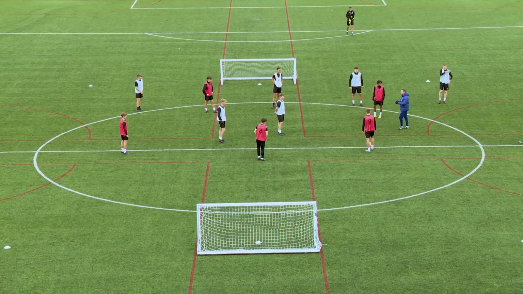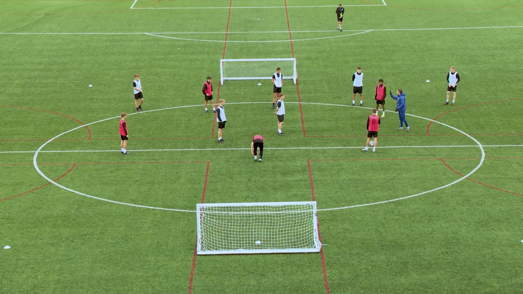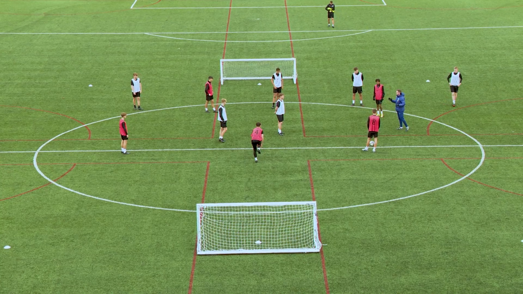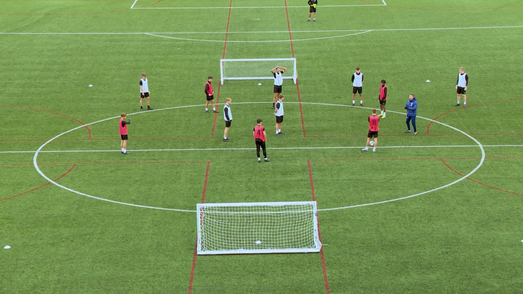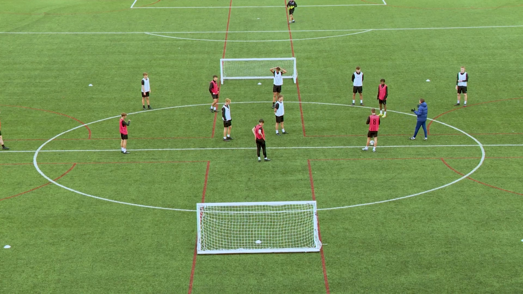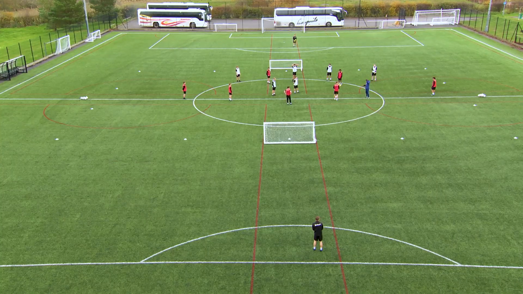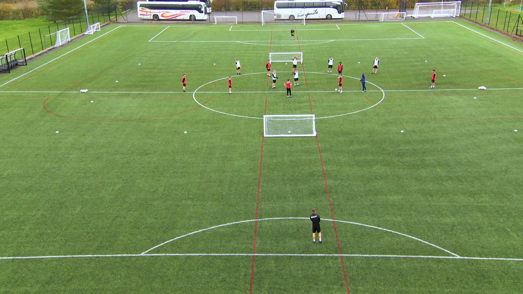Right, Reds will start with the ball. You have to try and score in that goal there. That's as simple as it is. Right, Whites, what are you going to do? Defend, perfect. Now, Whites, if you win possession of the ball, you have to break out the practice and you're scoring in that goal there.